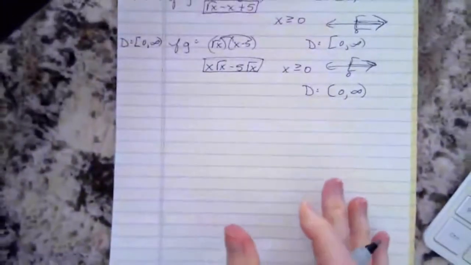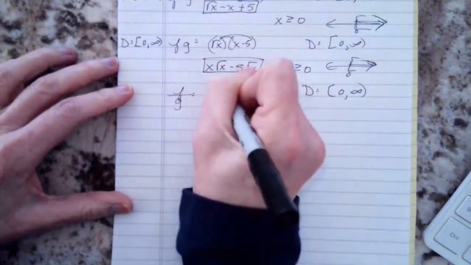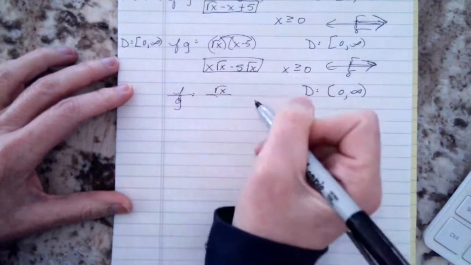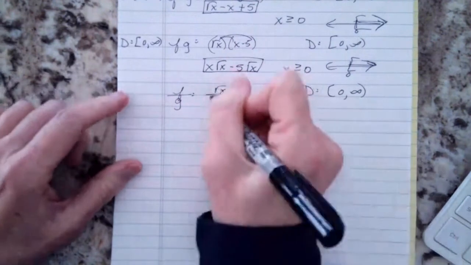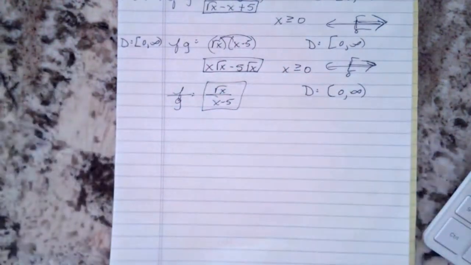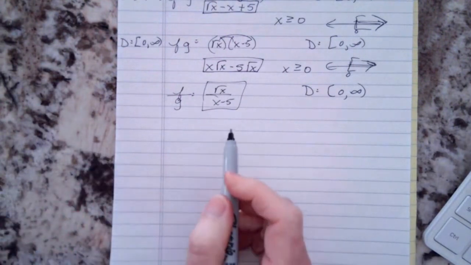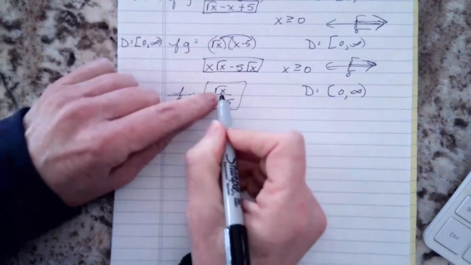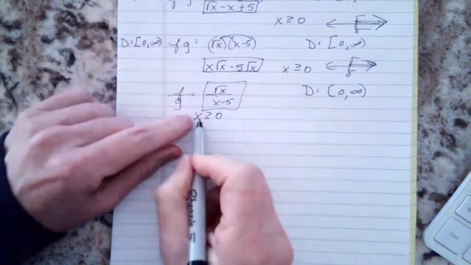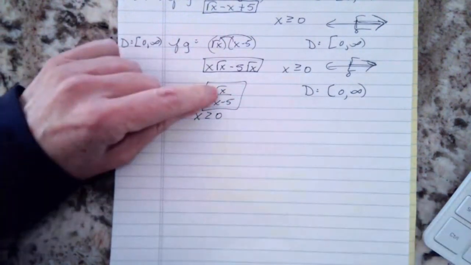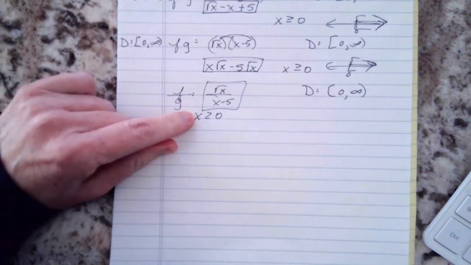And then finally, let's do f divided by g. Let's go grab the f. It's the square root of x, divided by g, which is x minus 5. That's a good answer. There's nothing more we're going to be able to do about that. But we're going to have two different things we've got to worry about in terms of domain. We have two rules. This guy is under the radical, so x has got to be greater than or equal to 0. It's under a radical, so we've got to keep him non-negative.